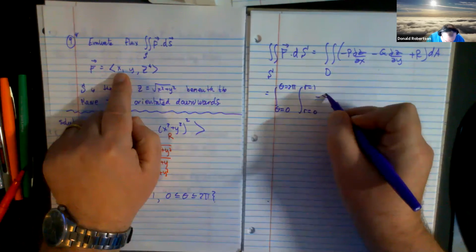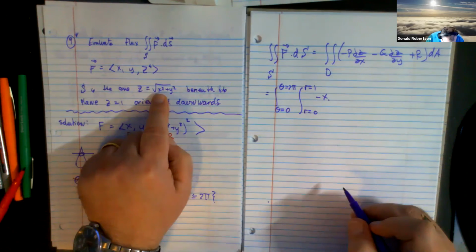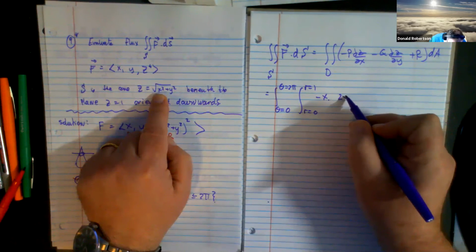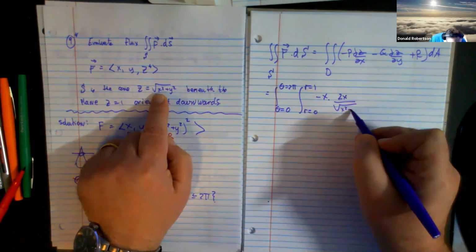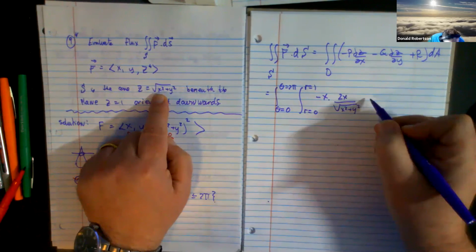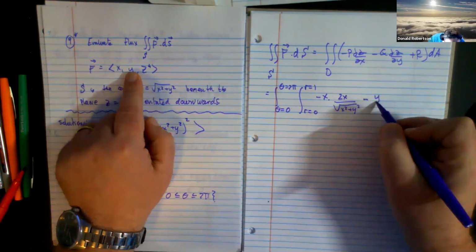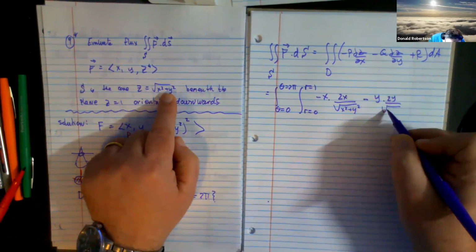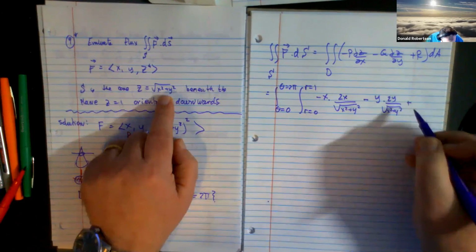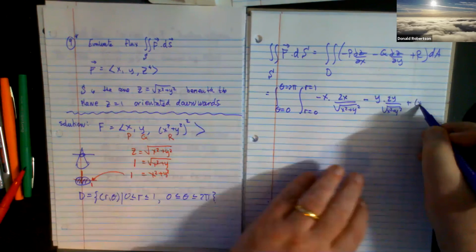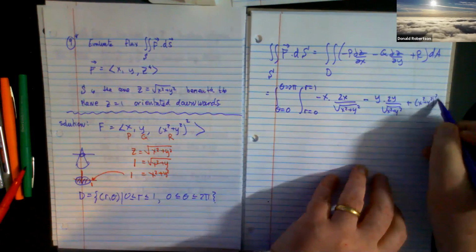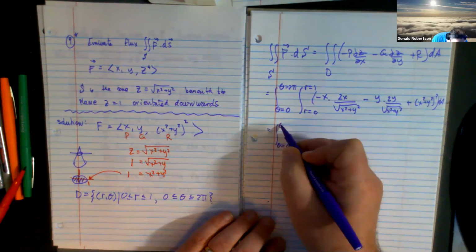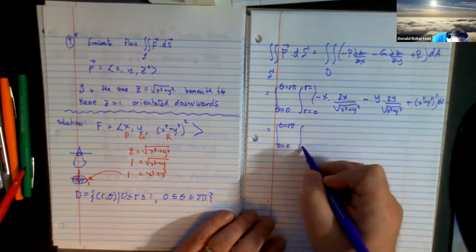negative x, the derivative of this guy. And the derivative of this guy will be 2x over the square root of x squared plus y squared. Subtract y times the derivative of this with respect to y, which is this guy, plus r, which is this guy. So I've got 0 to 2 pi. I have 0 to 1.